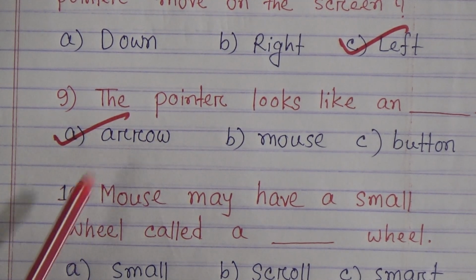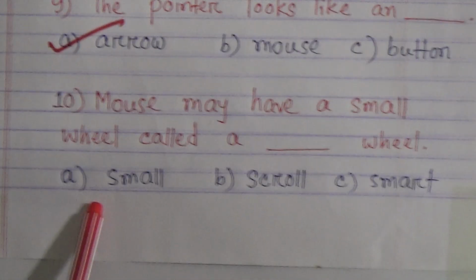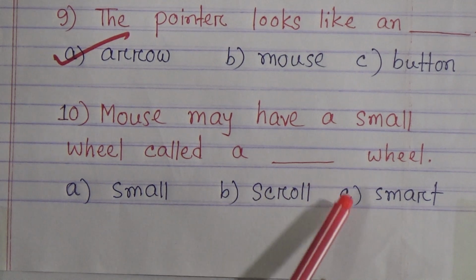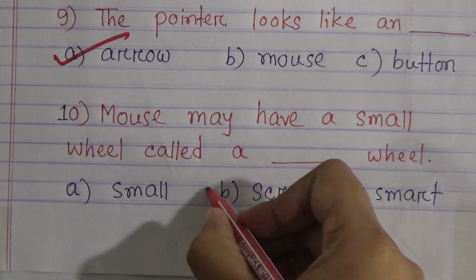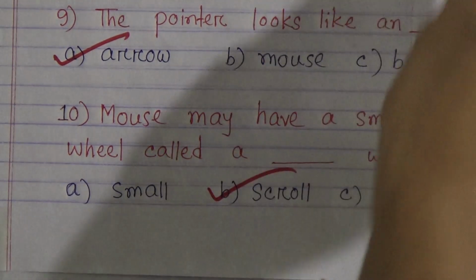Looks like an arrow. Number 10. Mouse may have a small wheel called a dash wheel. Here 3 options are given. Options: A small, B small, and C smart. The correct answer will be B, small. Mouse may have a small wheel called a scroll wheel.